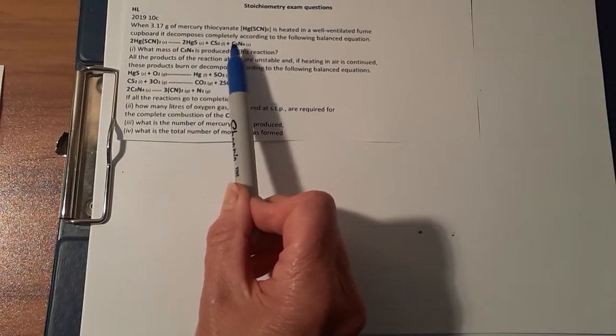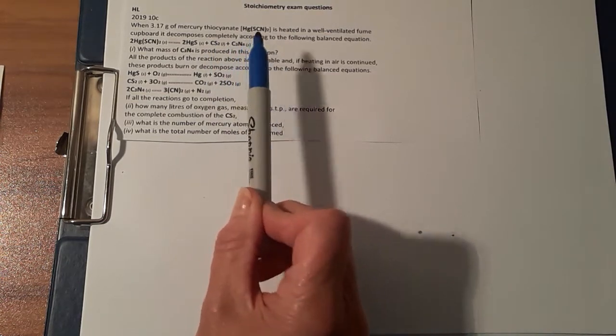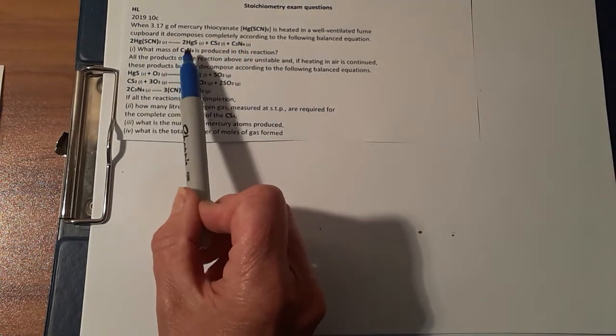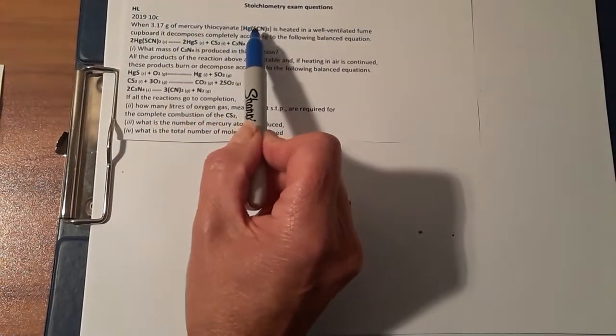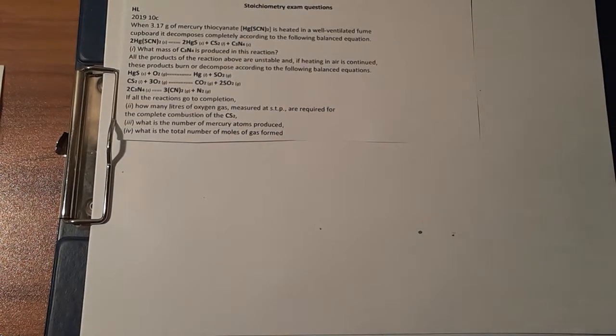2Hg(SCN)2, that's a solid, will produce mercuric sulfide, carbon disulfide, and carbon nitride. What mass of C3N4 is produced in this reaction? If we use 3.17 grams of the Hg(SCN)2, that's how much we're using.